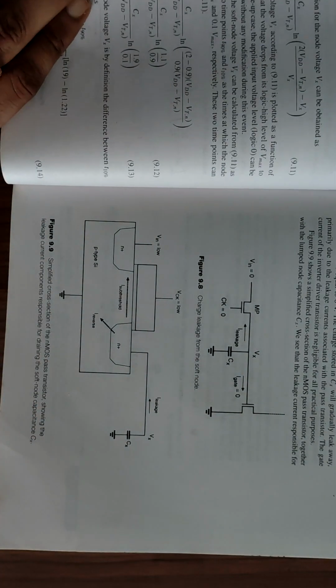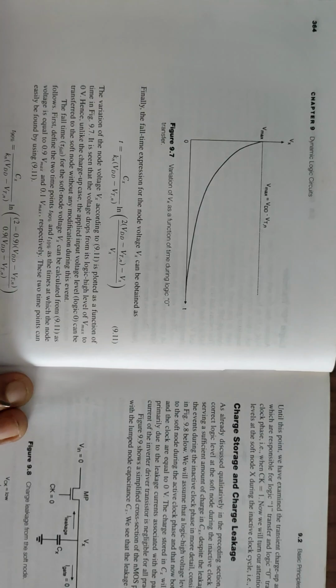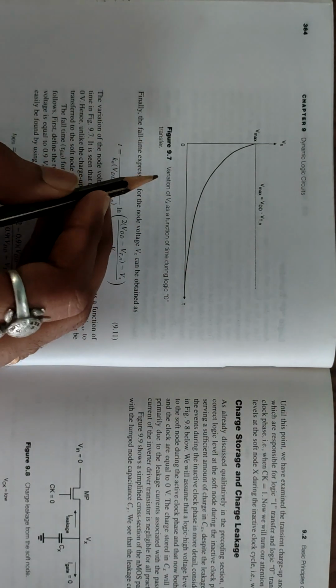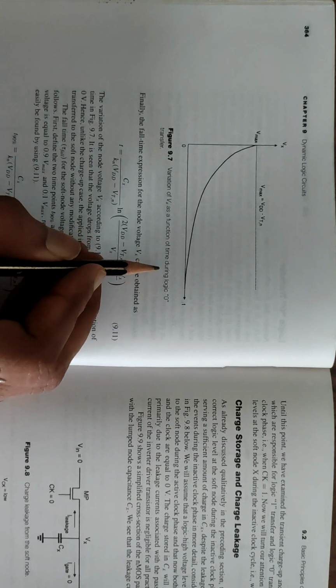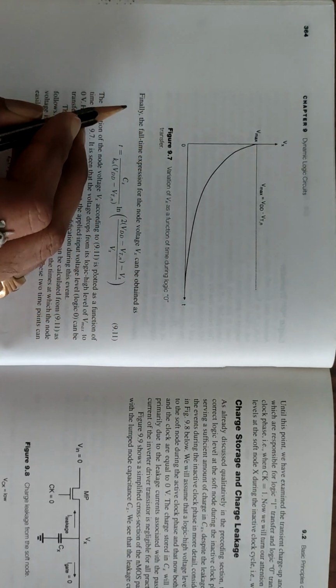In this figure, you can see the equivalent circuit for the logic 0 transfer event. In this figure, you can see the variation of Vx as a function of time during logic 0 transfer.